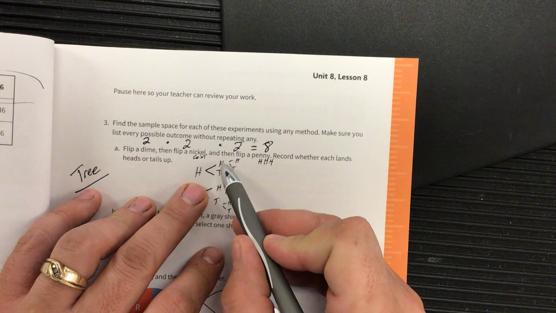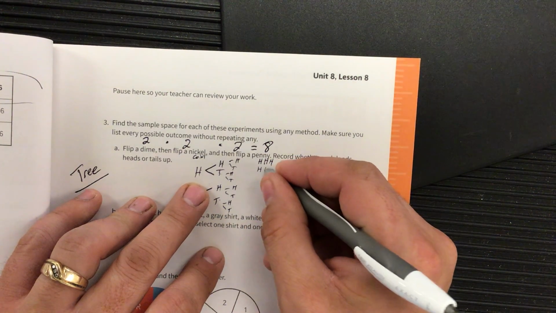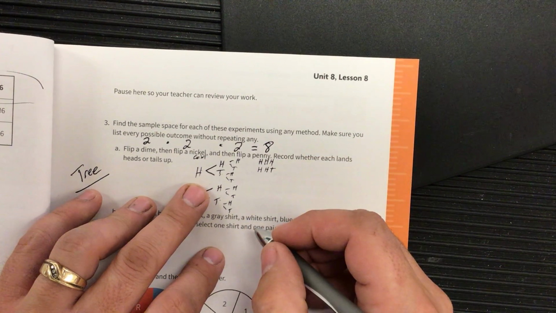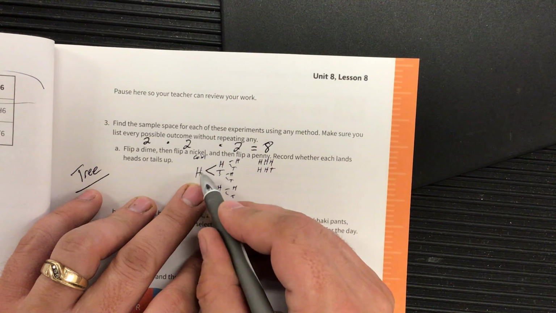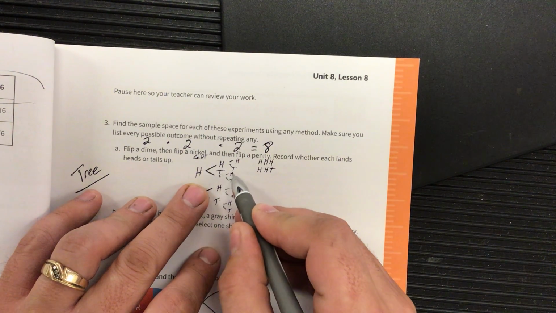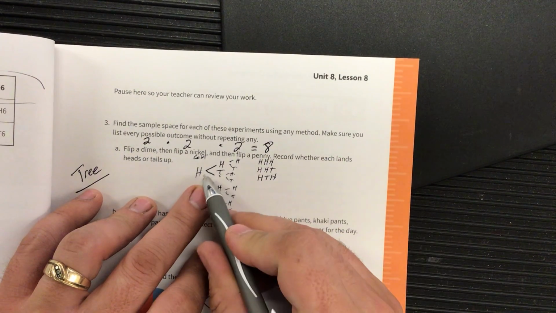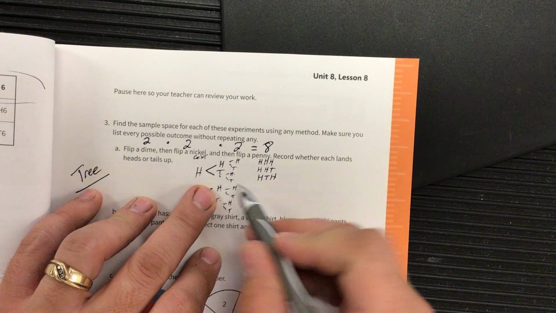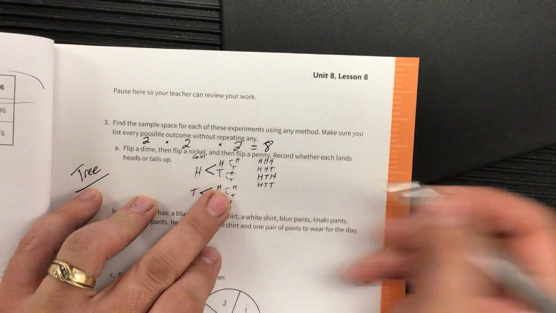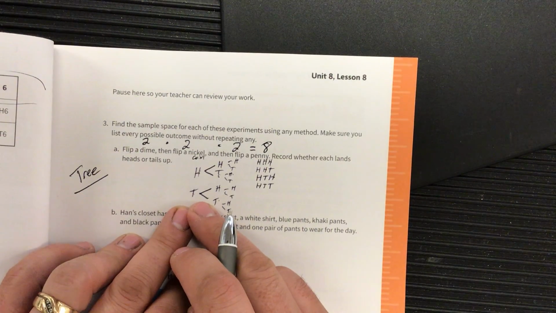Now we go heads, heads, tails. Okay, now we did that line. Now we go to the next line. Heads, and then heads. So that's half. And then we go tails. Now you start on the bottom.